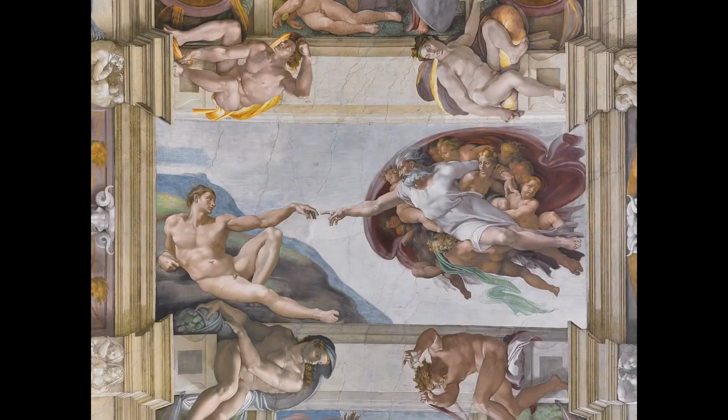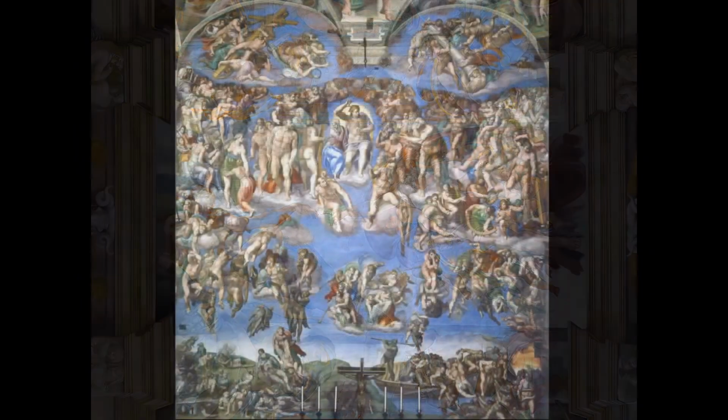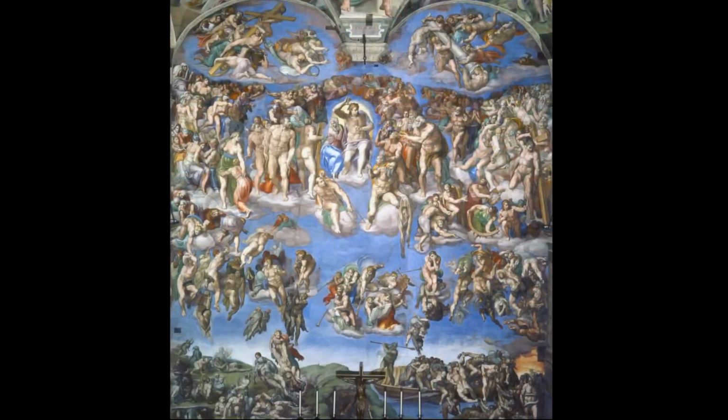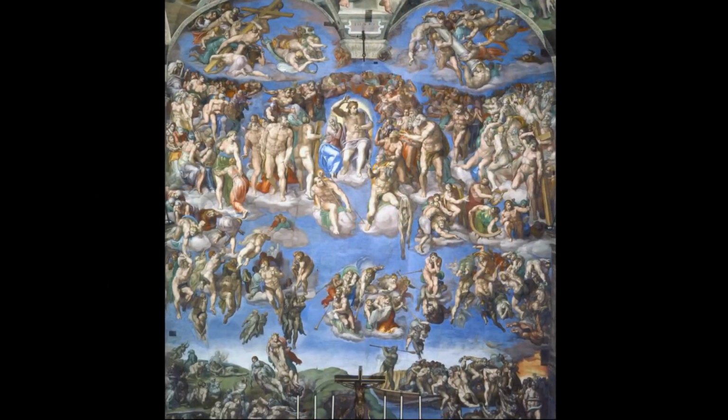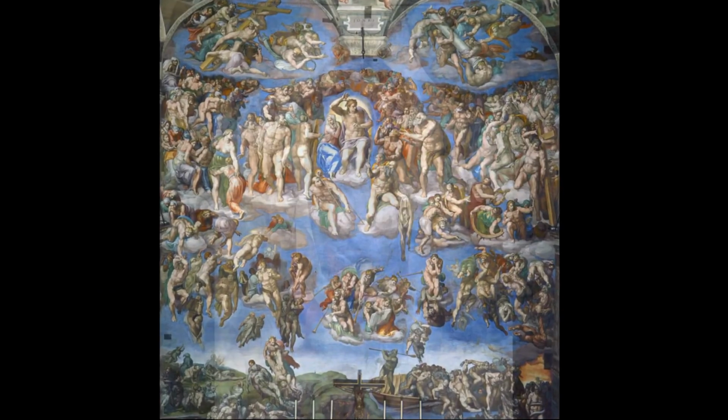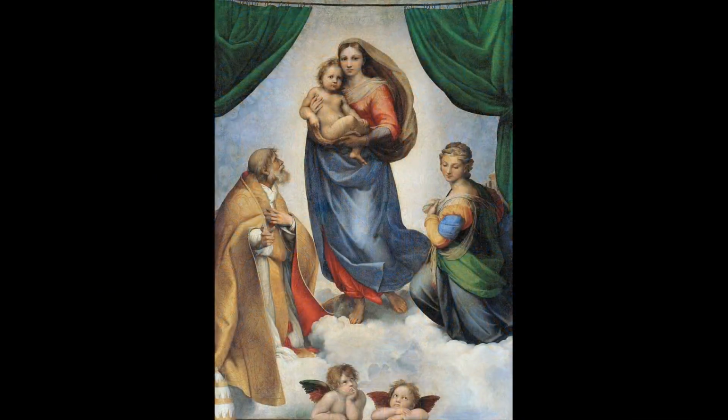Voluminous, highly realistic human bodies with very smooth, almost imperceptible color transitions and shadows, placed in three-dimensional landscapes with linear perspective, emotions on their faces, and corresponding poses. That is, the combination of all the latest achievements in painting together, that is what the High Renaissance is.